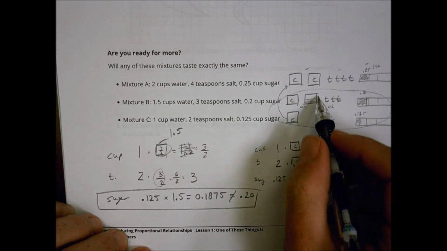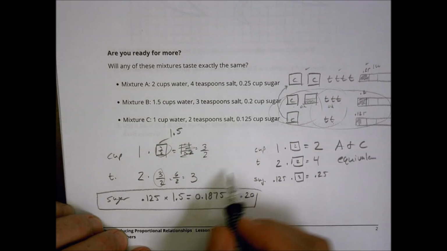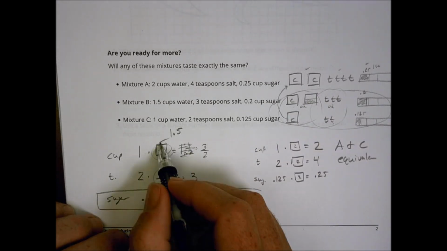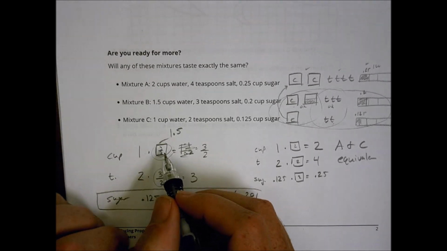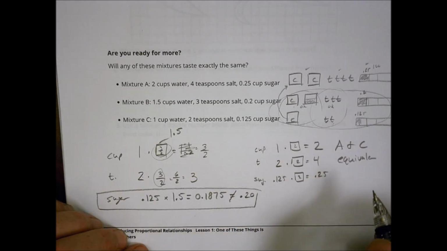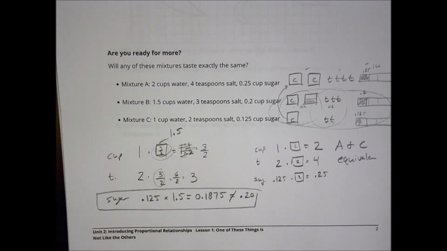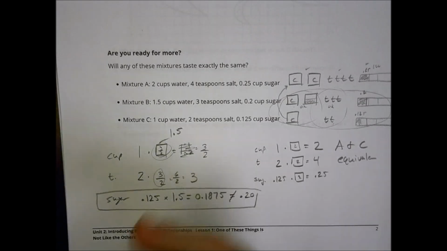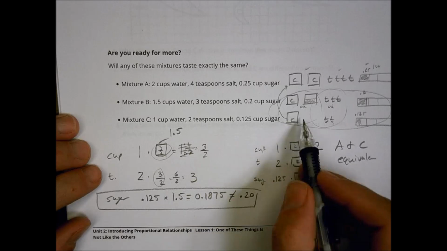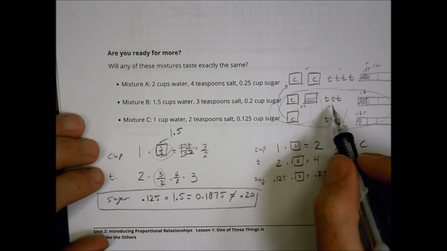We were good here, we were good here if this was the number we're multiplying by, but when we got to the sugar, it didn't work out. So it's a great question to make sure you work through the whole process and don't just say, well, that one works, I'm good. You really need to check all your details there to see if that's going to work.